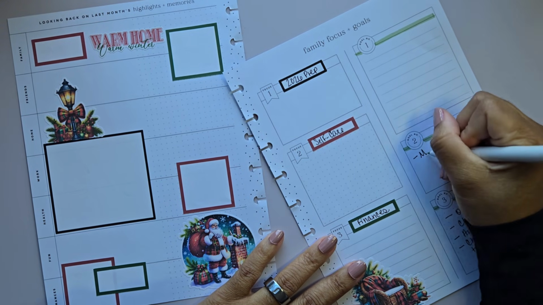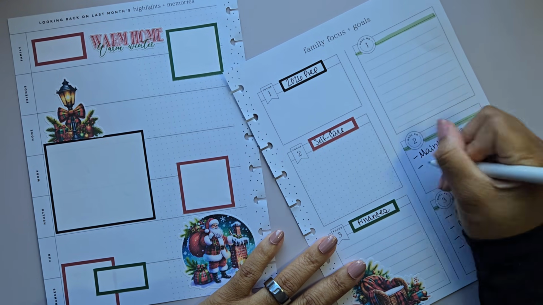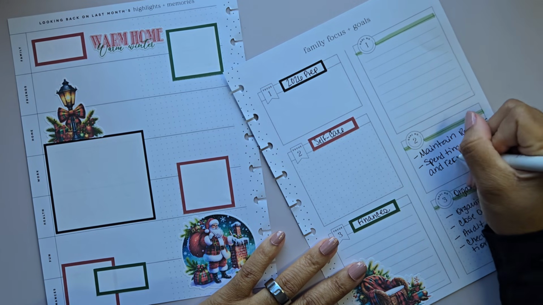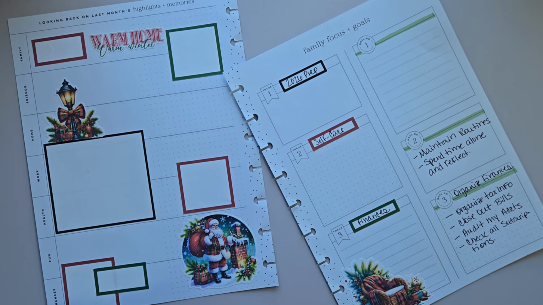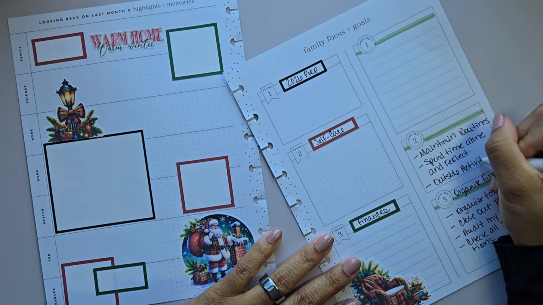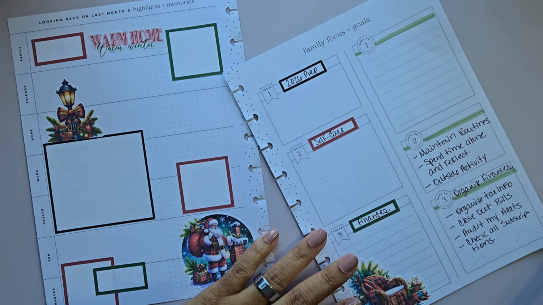So I am thinking about the finances section, and I started off by writing down the specific actions that I needed to accomplish for this month, and then I put my goal above that. So for example, those are my finance actions, and the goal is to organize my finances.